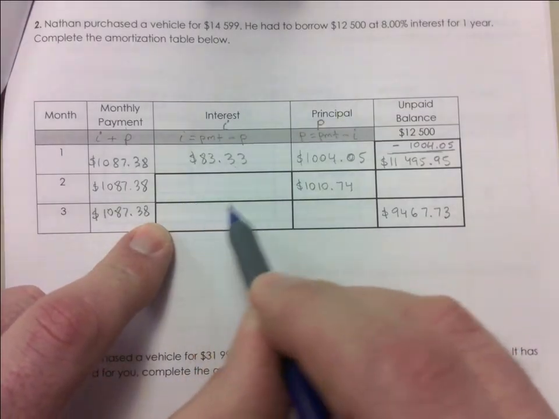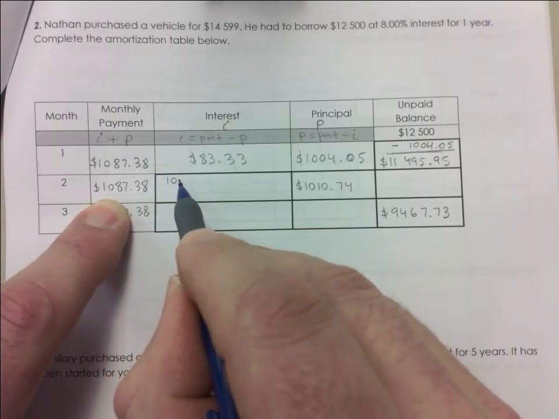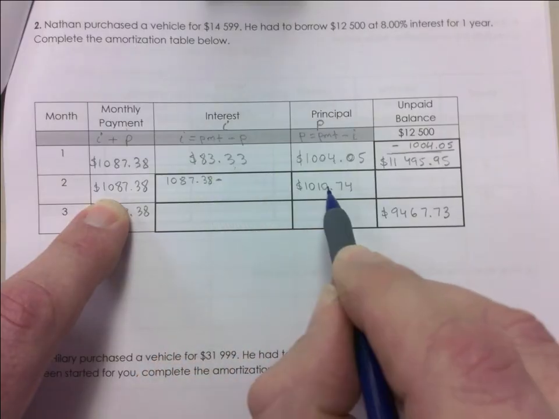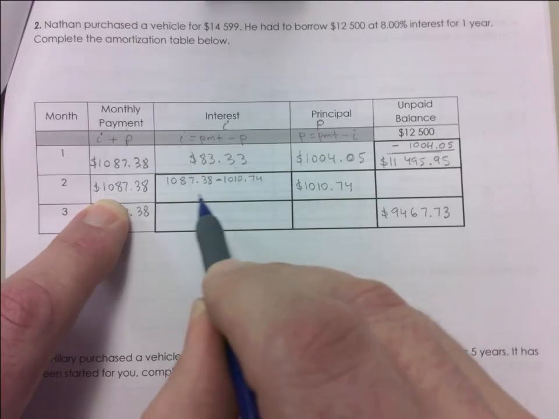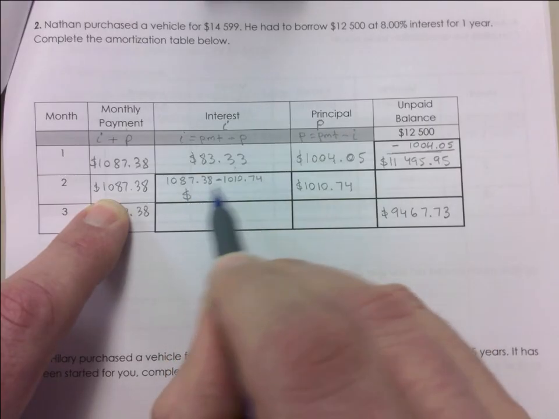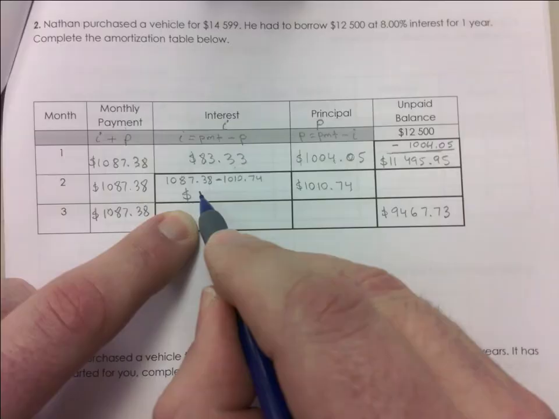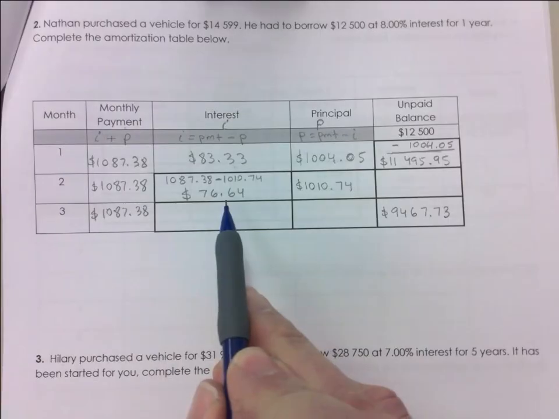So if this is missing, let's say, I will actually show the work here. I'll go 1,087.38 minus the interest. Let's subtract that, and that's when we get our big number that actually goes in here. So 1,087.38 minus 10/10/74. 76.64 is that number right there.